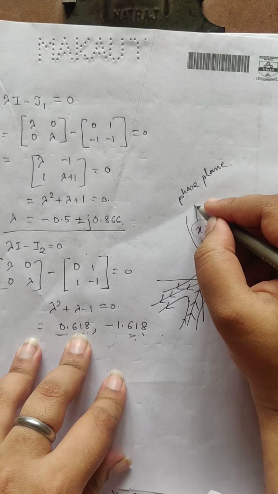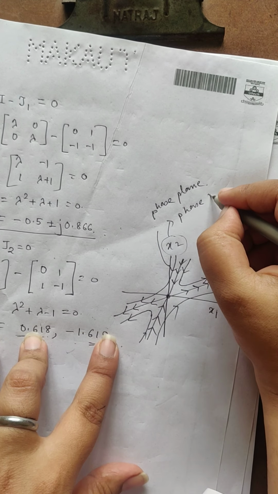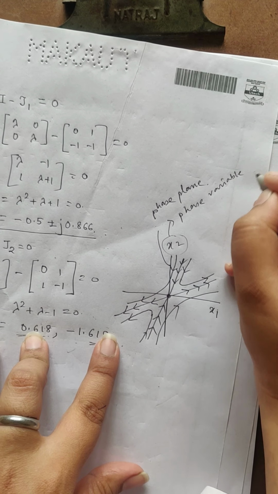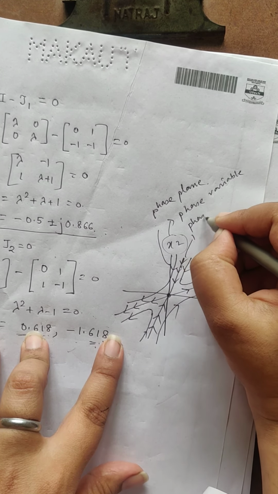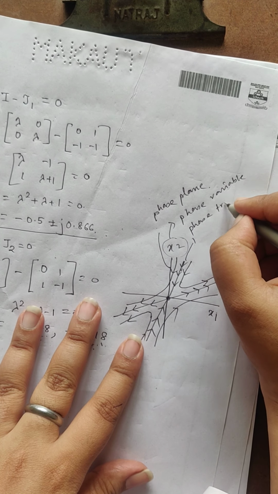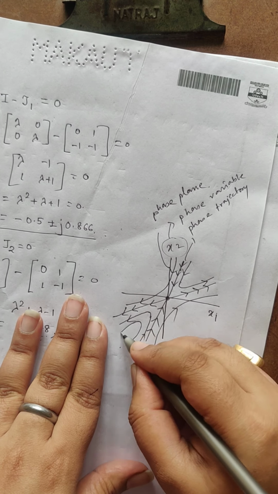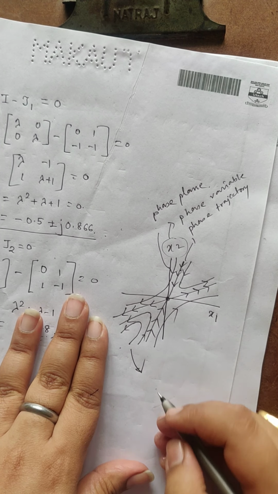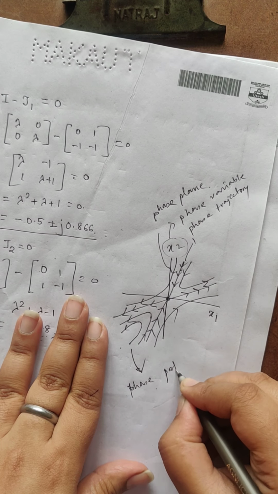These variables are termed phase variables. The curve obtained will be a phase trajectory, and then the family of trajectories is termed a phase portrait.